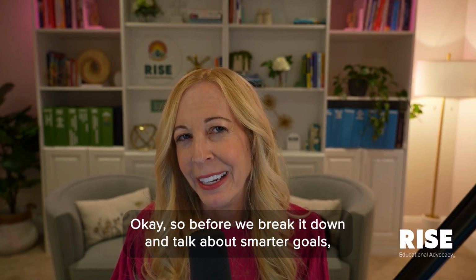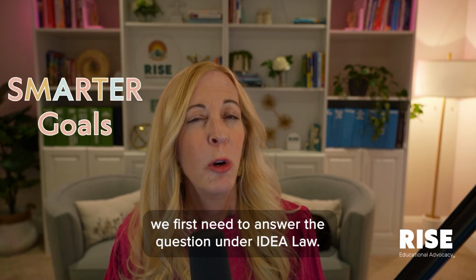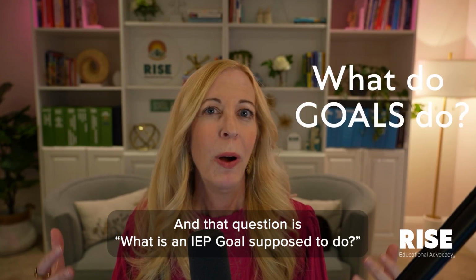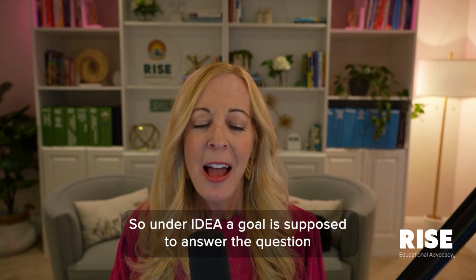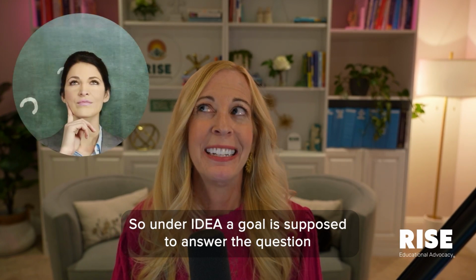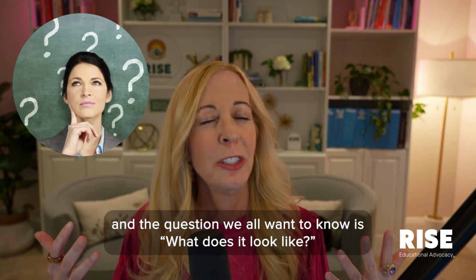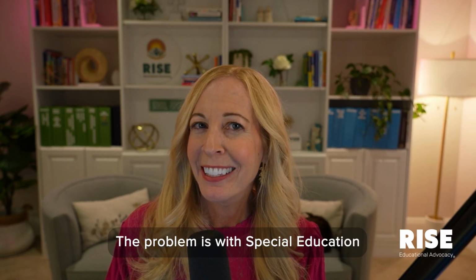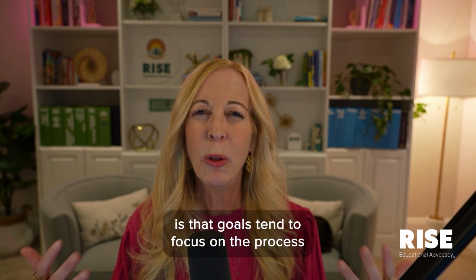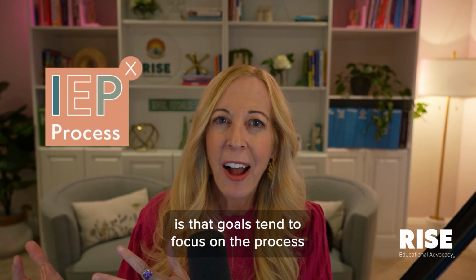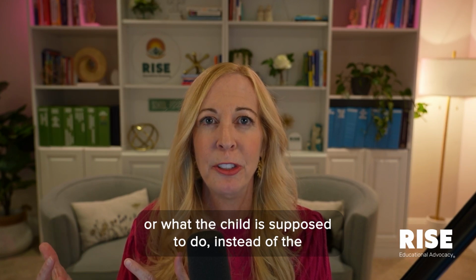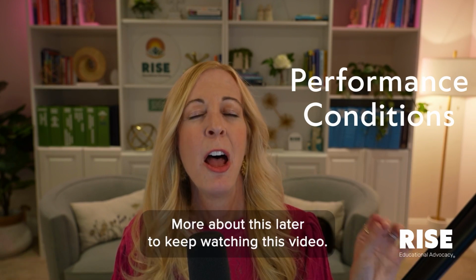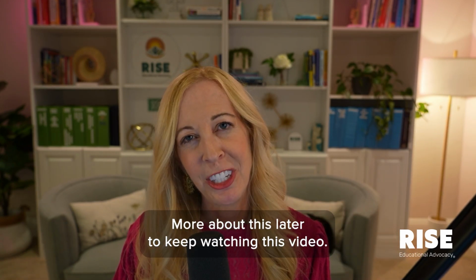Okay, so before we break it down and talk about smarter goals, we first need to answer the question under IDEA law. And that question is, what is an IEP goal supposed to do? Under IDEA, a goal is supposed to answer the question, and the question we all want to know is, what does it look like? The problem with special education is that goals tend to focus on the process or what the child is supposed to do instead of the how-tos or the underlying and the performance conditions. More about this later, so keep watching this video.